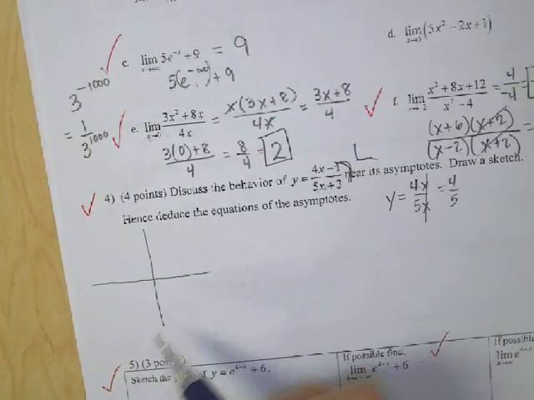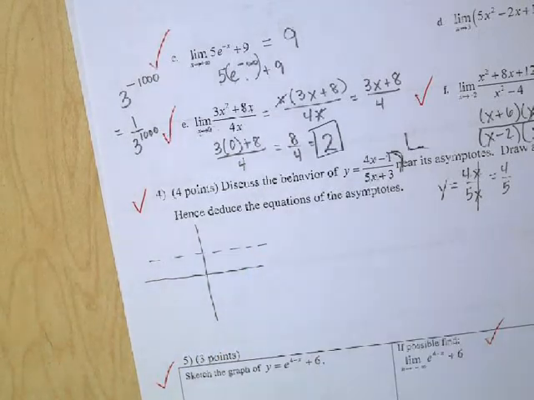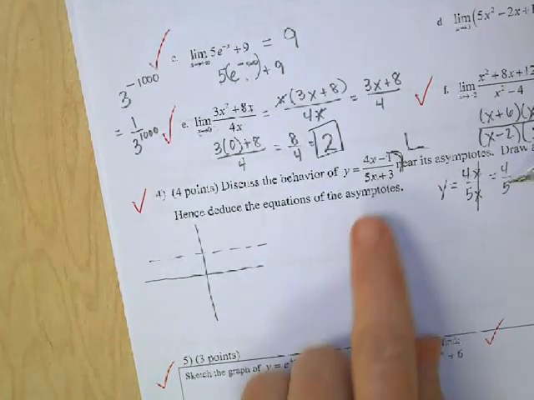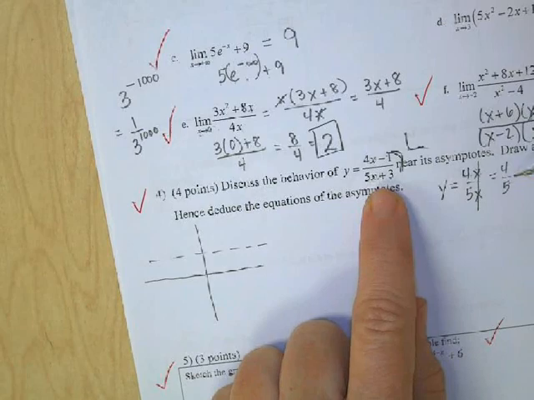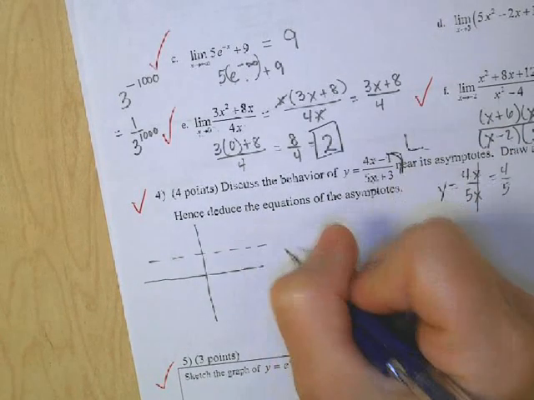So I'm going to go ahead and put that in. And so I know that because I was thinking about the behavior of this function when I put in a really big number for x. So this is going to be y equals 4/5.